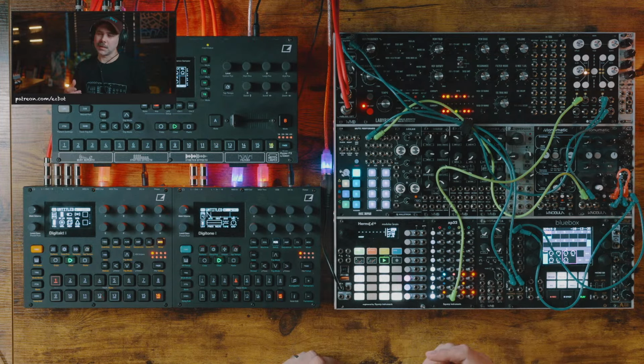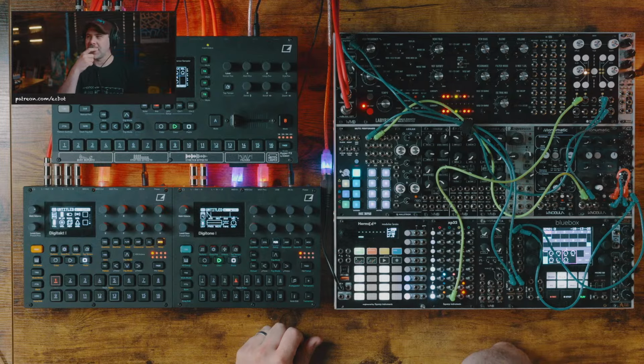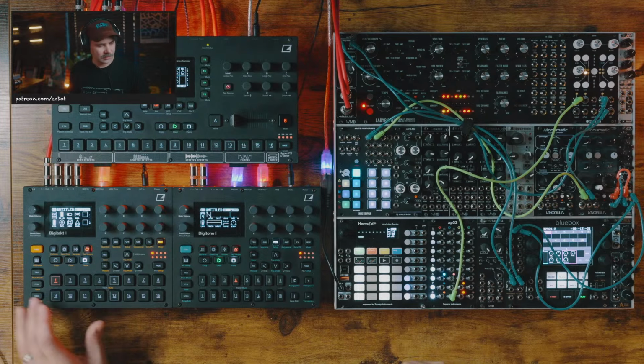What kind of drums would I want to program with something like this? Maybe we'd have to go really fast. Maybe we chop a break or something?